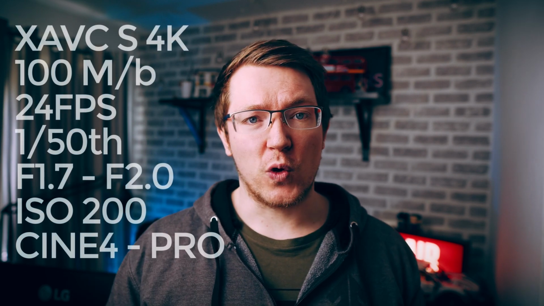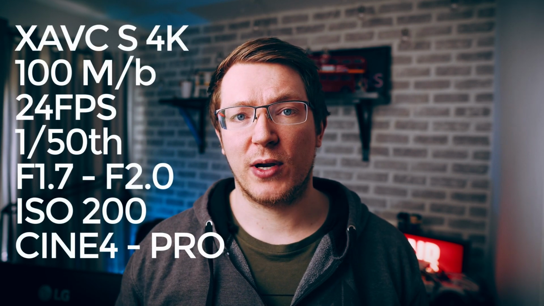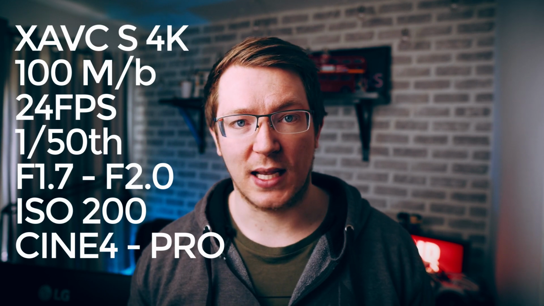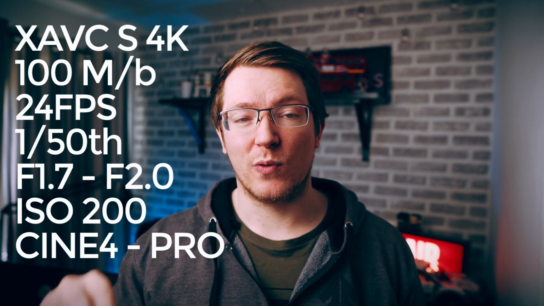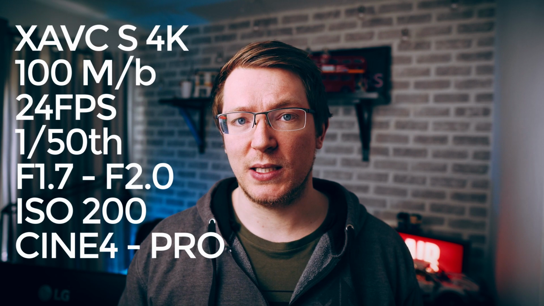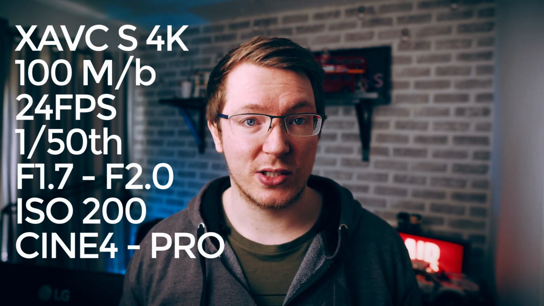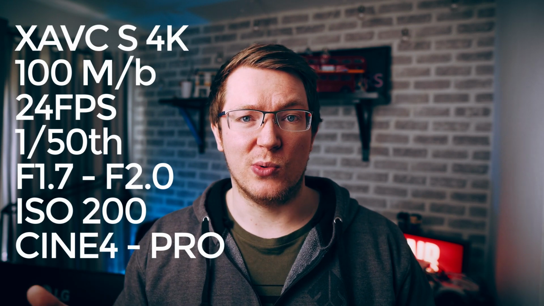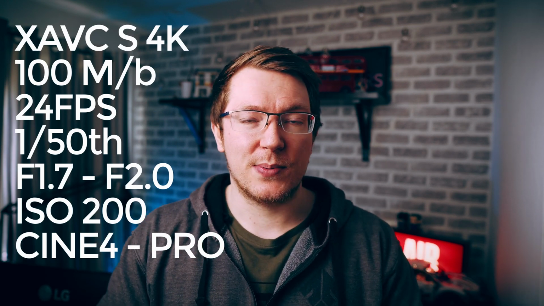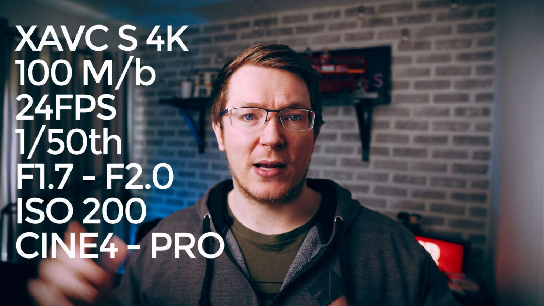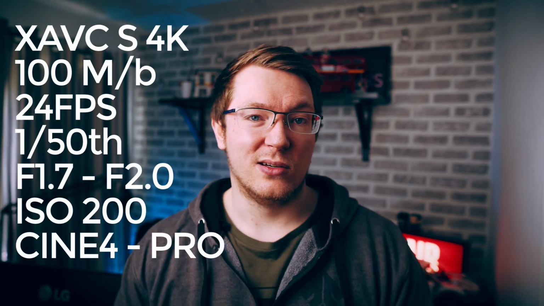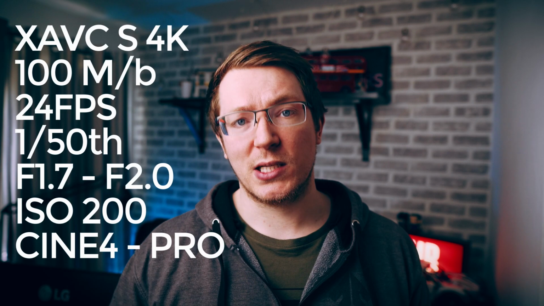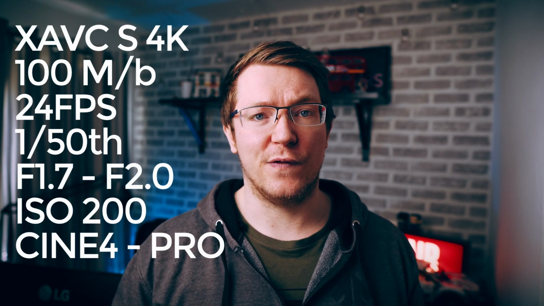I'm shooting in 4K with 100 megabits as my bitrate and I shoot in 24 frames per second. It's set to manual mode. We've got 1/50th of a second shutter speed, so I'm keeping that 180 degree shutter angle, and I usually shoot between about f1.7 to f2. I like to use quite a wide open aperture because then we get this little bit of blurry background going on and it just aesthetically looks quite nice. I am using a picture profile. I'm using Cine 4 Pro.